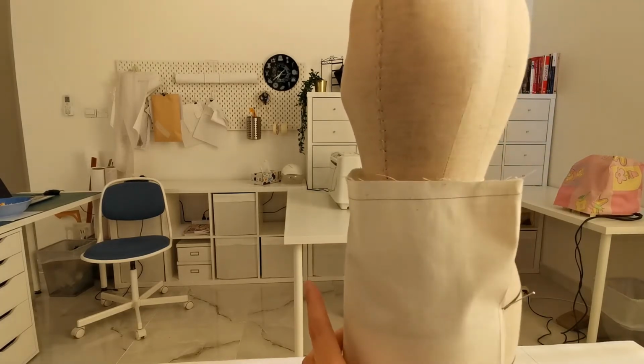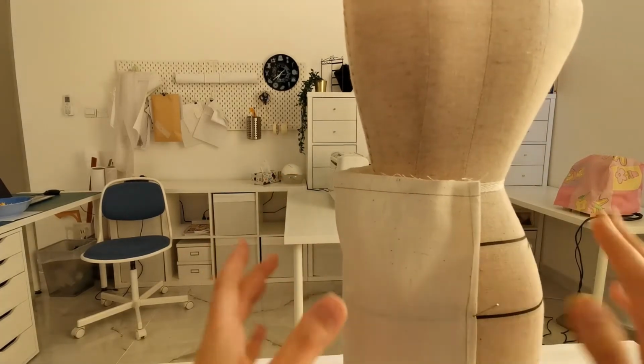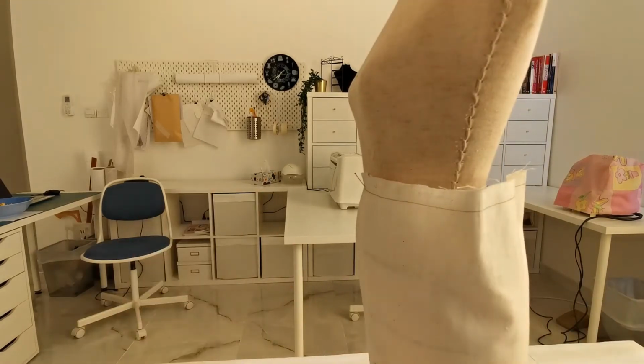You just made her look like she has a waist, okay? And same for the butt, same for every other area.